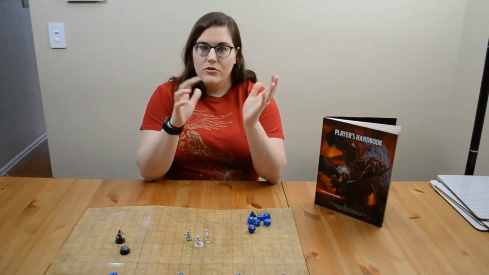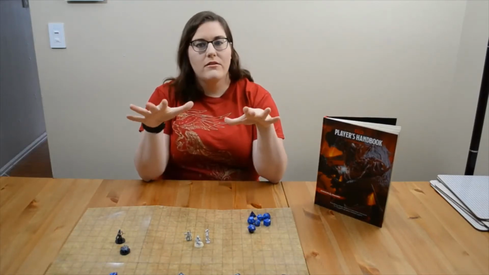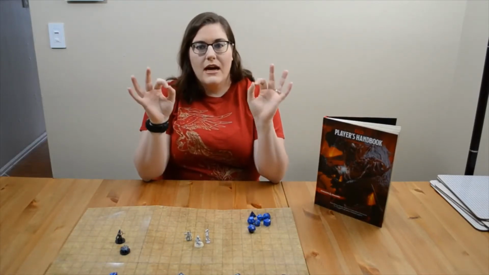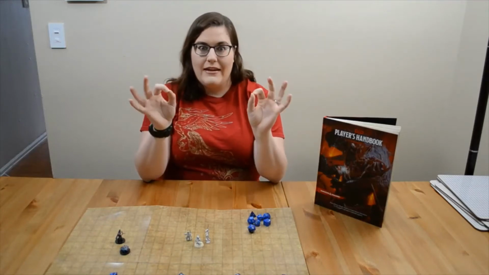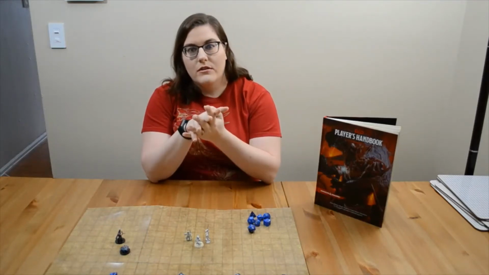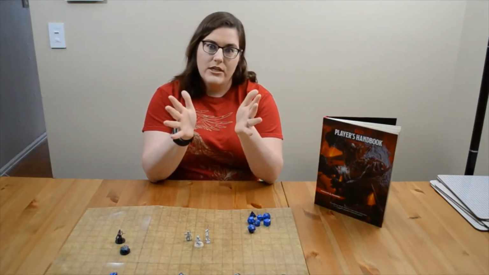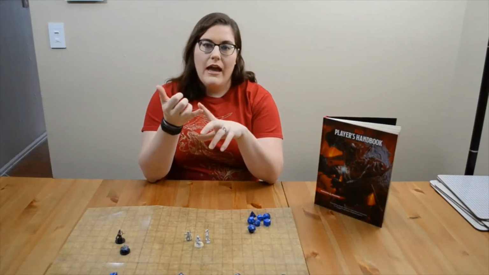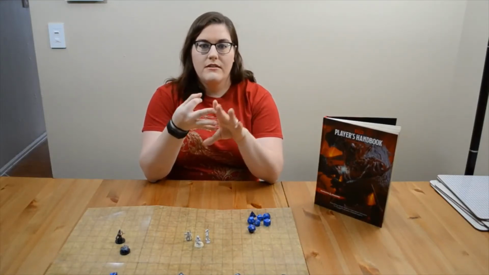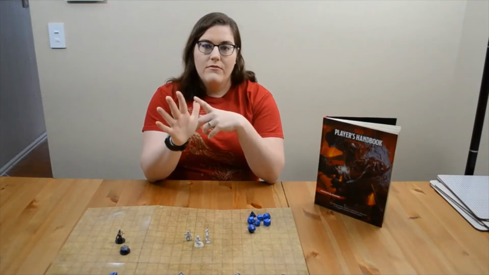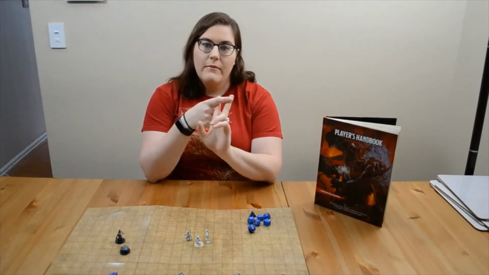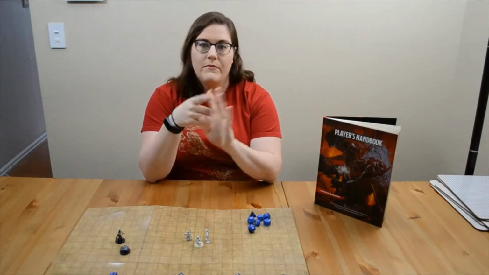There are also several schools of magic, but no matter the source of the magic, it will always operate in the same way mechanically. First, let's talk about the schools of magic. The schools of magic are abjuration, conjuration, divination, enchantment, evocation, illusion, necromancy, and transmutation.